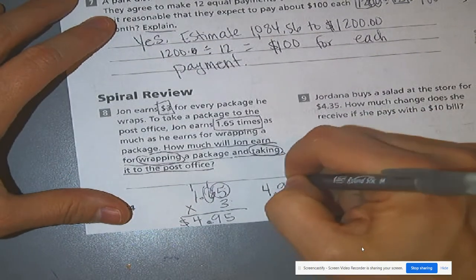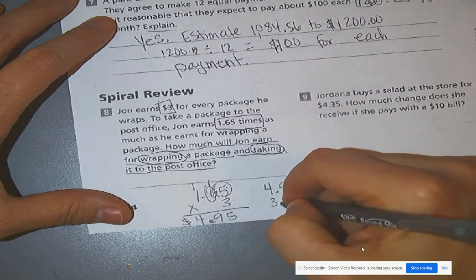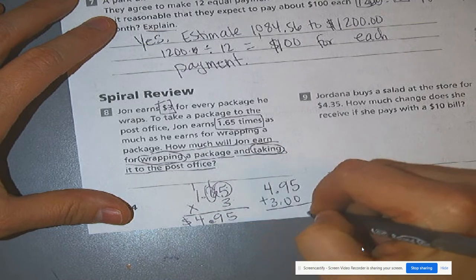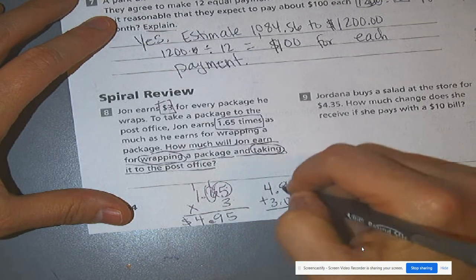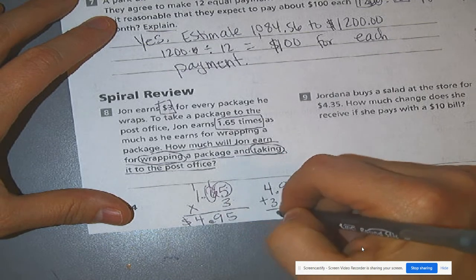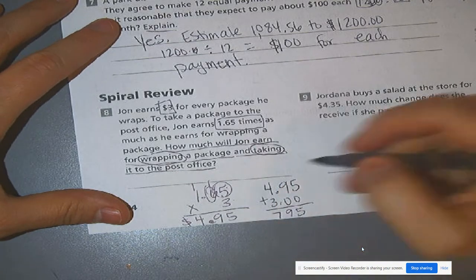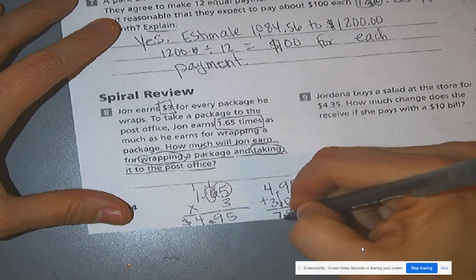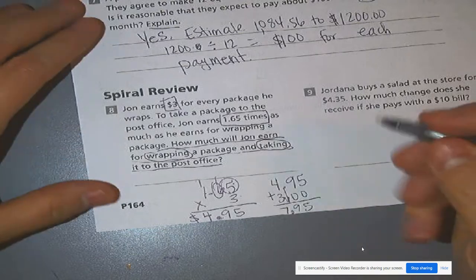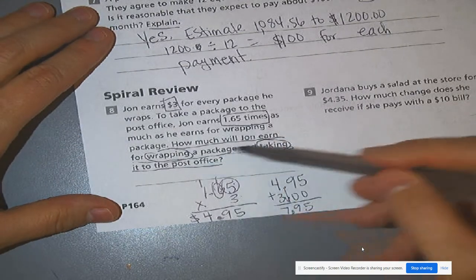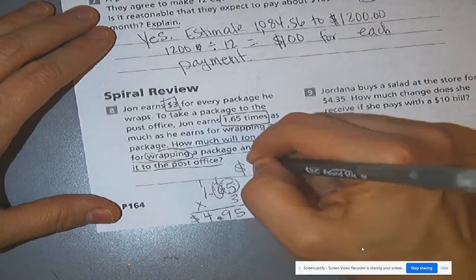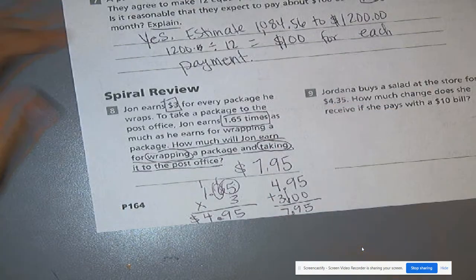Okay, so how do I add decimals? I line up my decimals. 5 plus 0 is 5. 9 plus 0 is 9. And 4 plus 3 is 7. Where does my decimal go? It goes straight down because I'm adding and subtracting. So how much does it take to wrap and take it? $7.95.